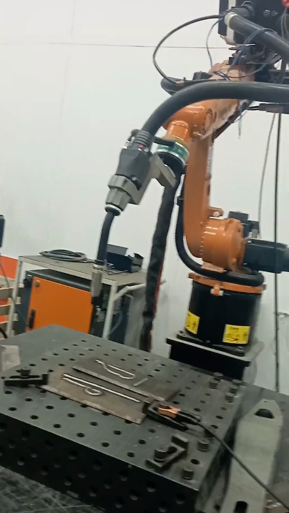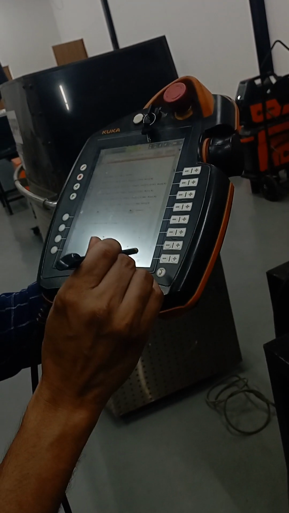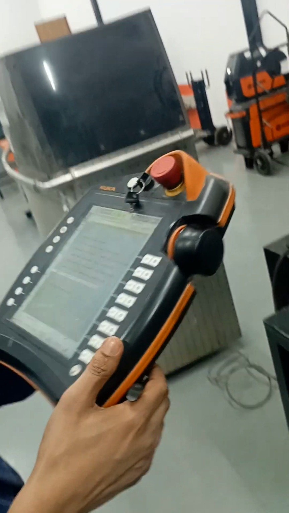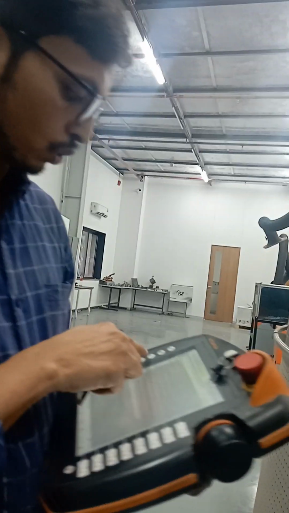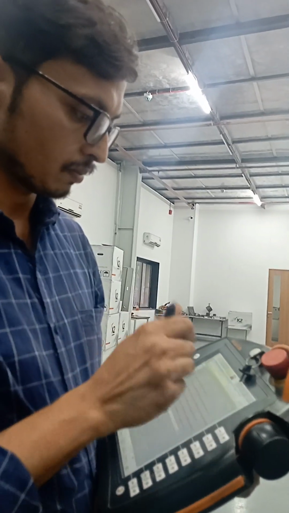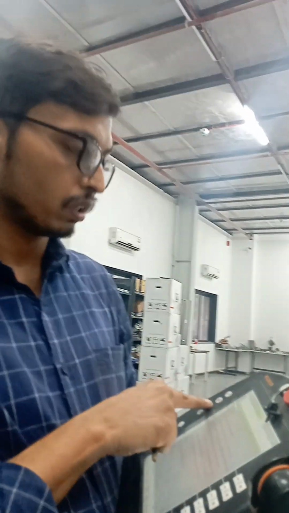So we will move to this particular point in the air, so it is point to point motion, then we go to the motion option, then command OK. So we can see here what kind of motion is given by the robot as per the program. So you can see here the path of the motion of the robot.